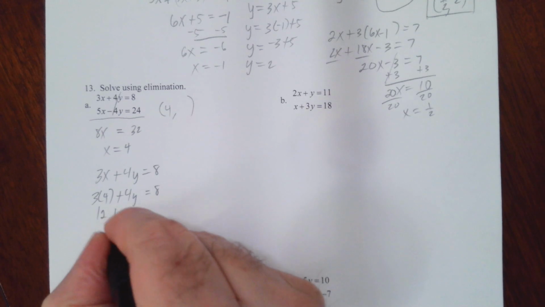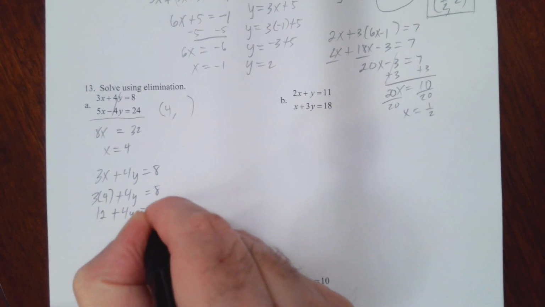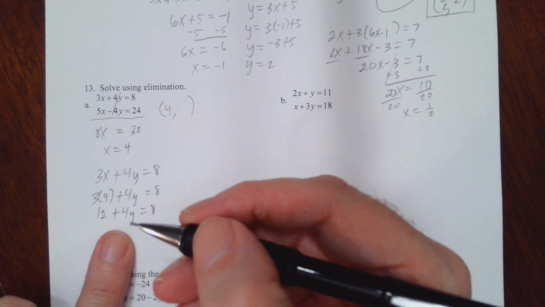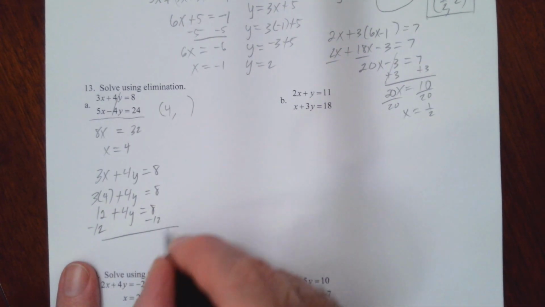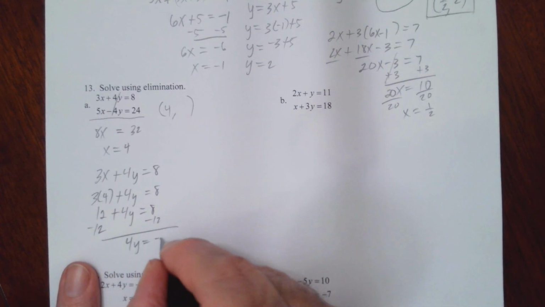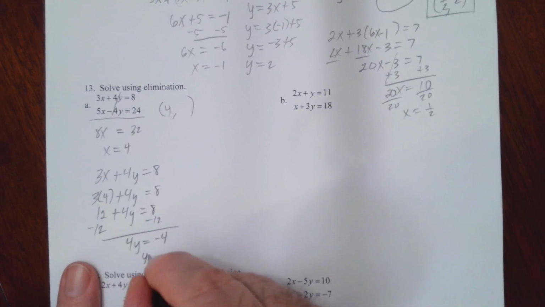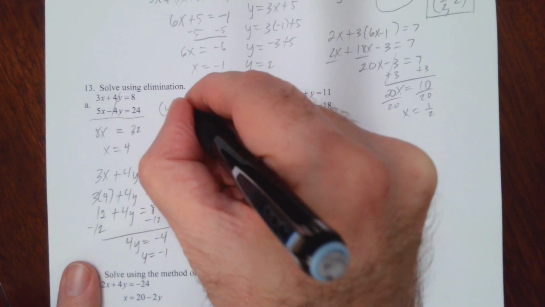So we're going to get 12 plus 4y equals 8. This is a two-step equation. We'll want to subtract 12 on both sides first. Get 4y equals negative 4, which means y is negative 1.